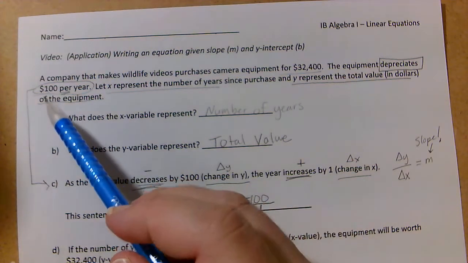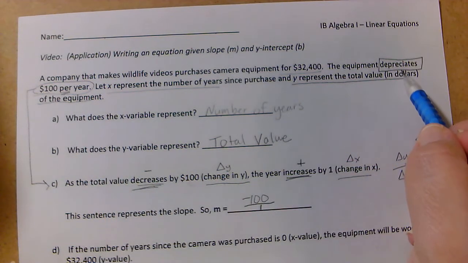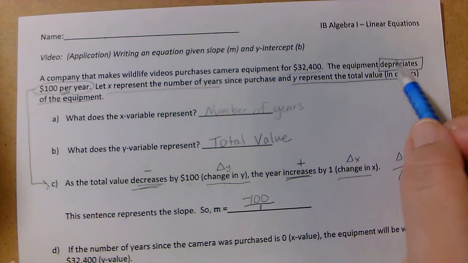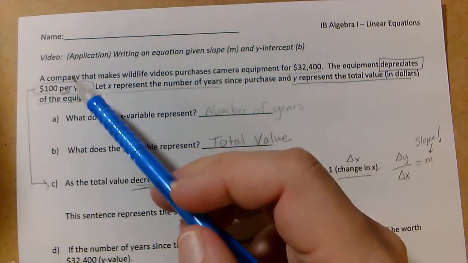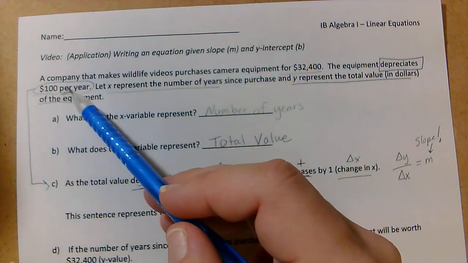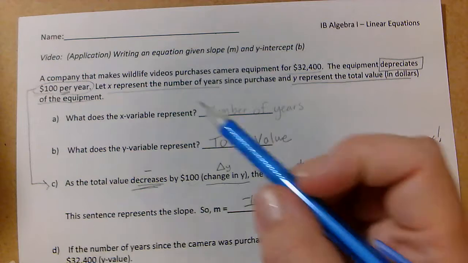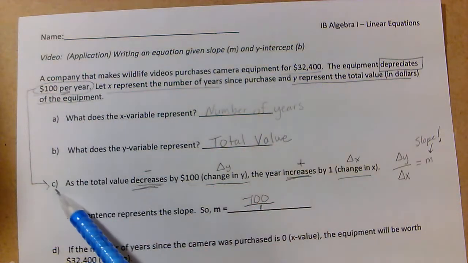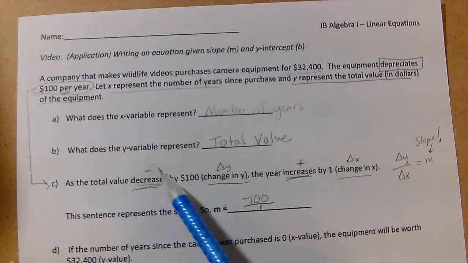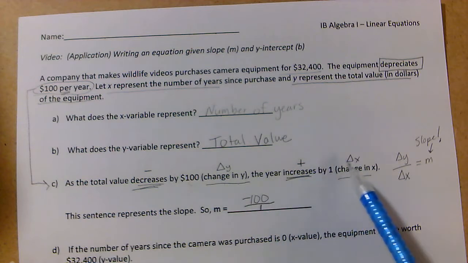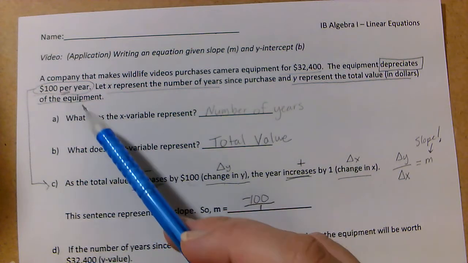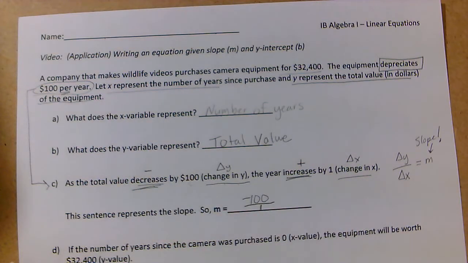I could have gotten this up here as well. The word depreciates is another way of saying decreases, so it loses value. That would have told me that my $100 was a minus $100 per year, meaning 1 year. So we can get that same information up in the word problem, and it's also written in this sentence. This is how we can interpret that rate of change, or slope, being given to us.